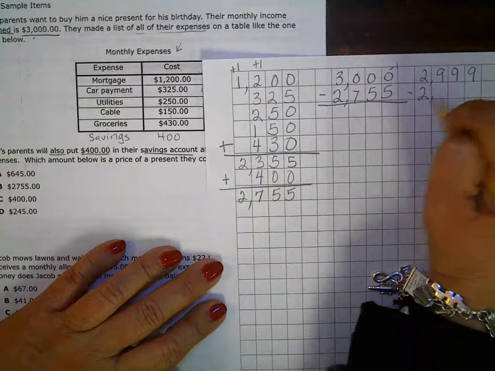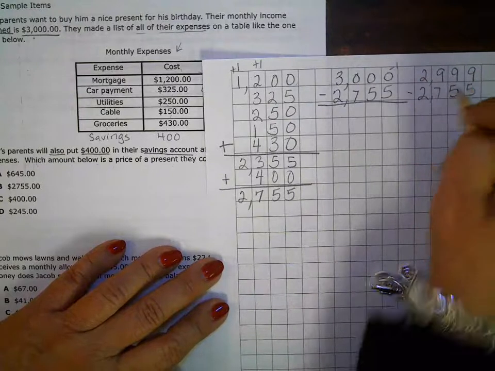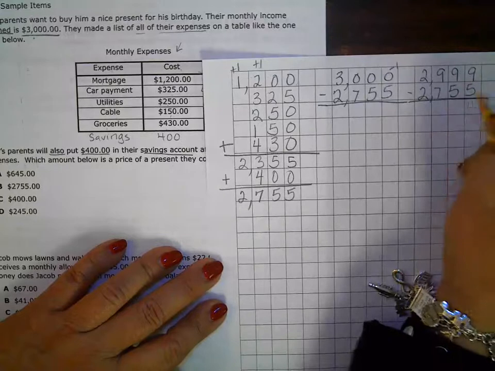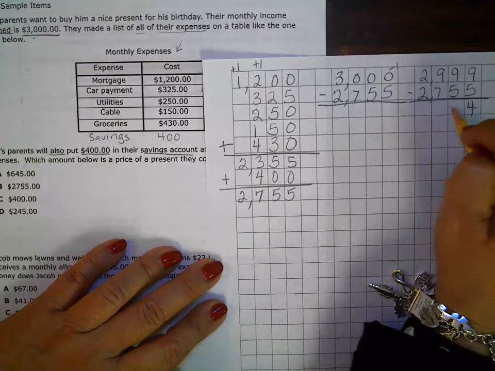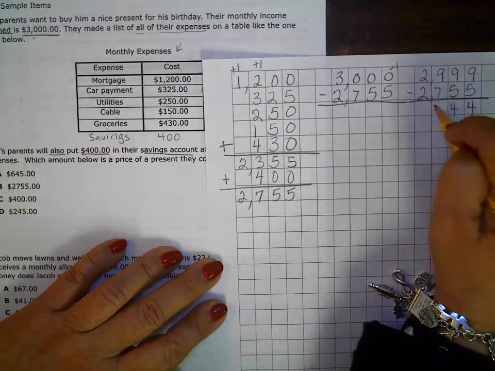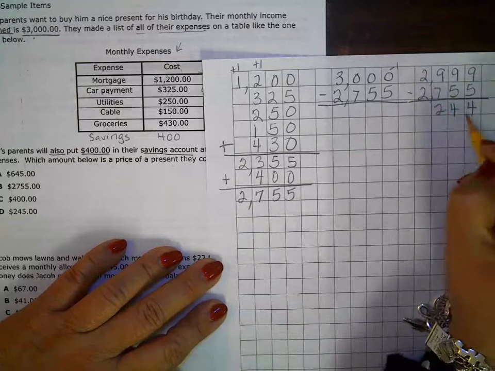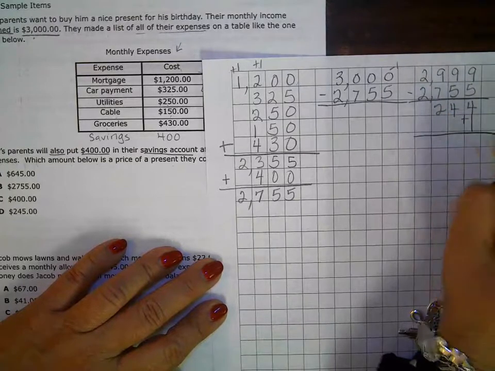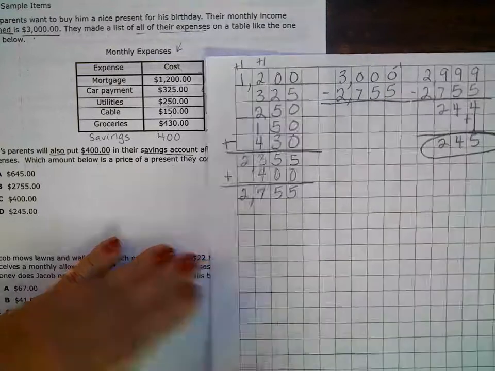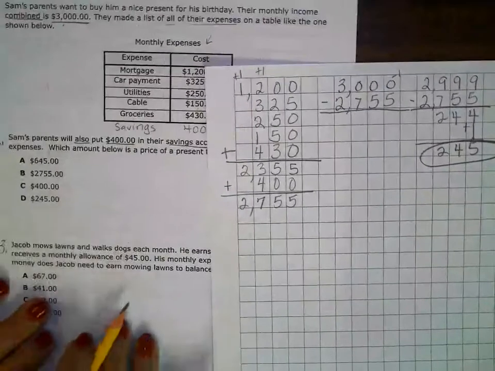Subtract out 2,755. 9 minus 5 equals 4. 9 minus 5 equals 4. 9 minus 7 equals 2. And then I'm going to add in my $1, so it's $245.